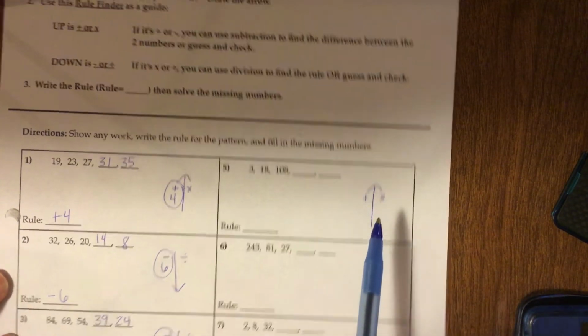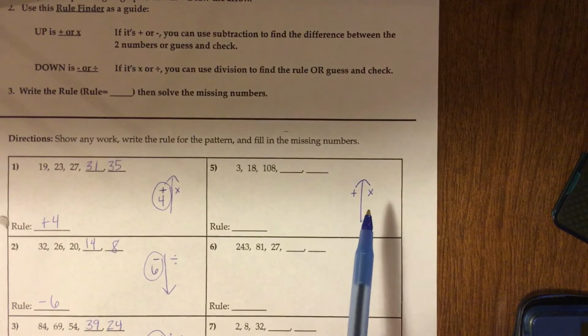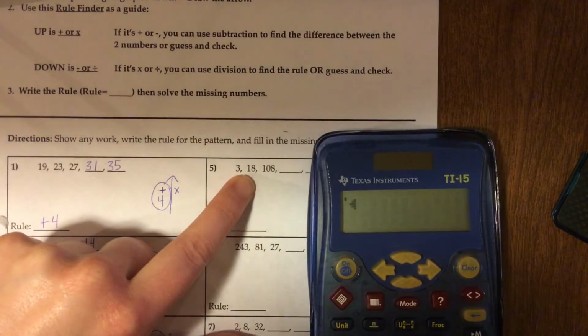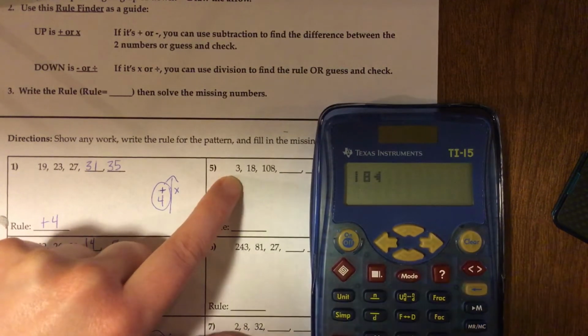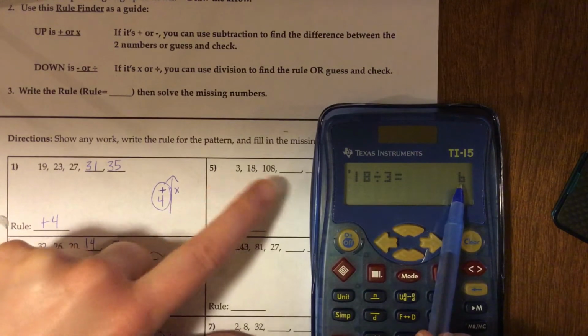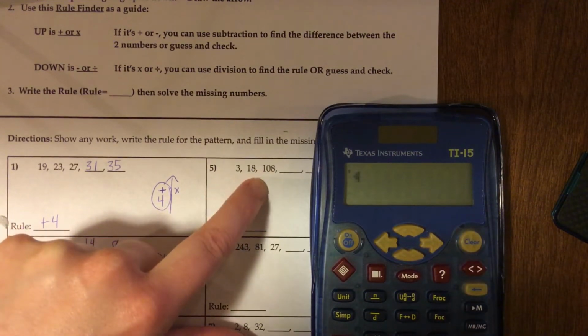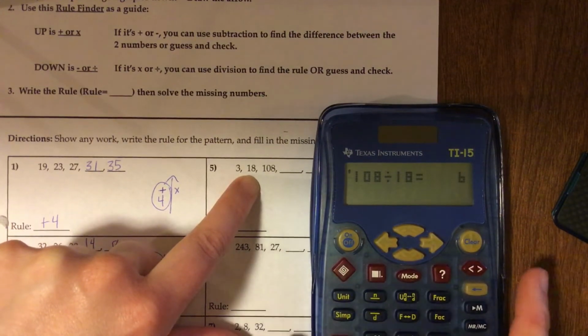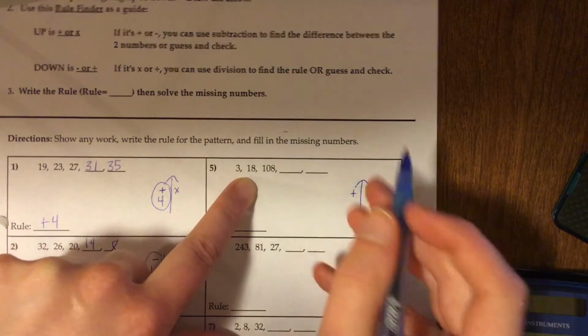So since I have a guess that this is going to be multiplication, I'm going to try division first. So with division, I always start with the bigger number. So 3 and 18, my bigger number is 18. And I'm going to check divided by 3. When I do that, I get 6. If I get 6 again, when I do 108, the bigger number, divided by 18, ooh, I do get 6 again. So that means that's my rule.